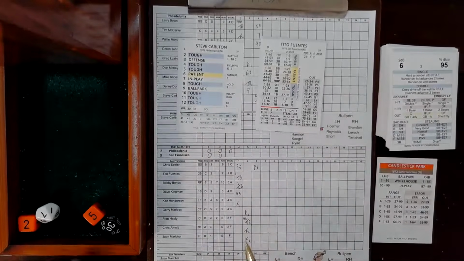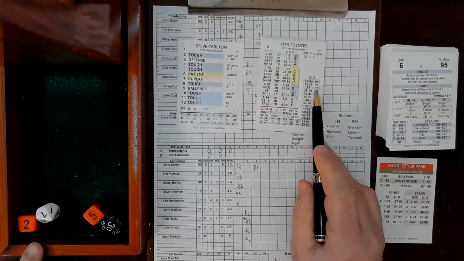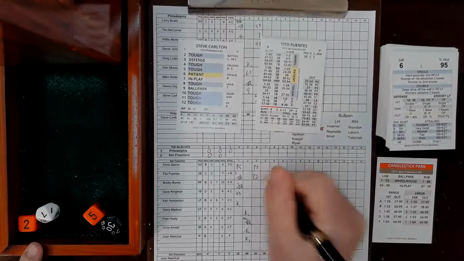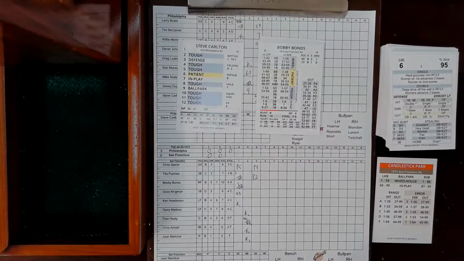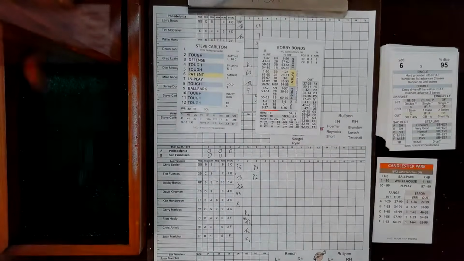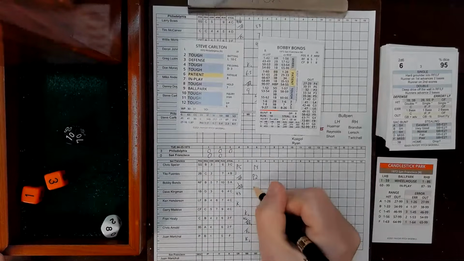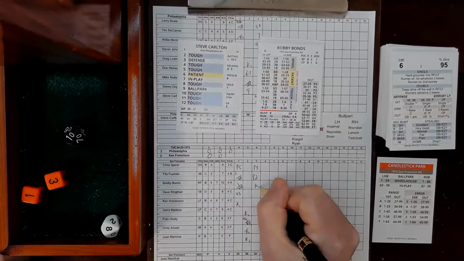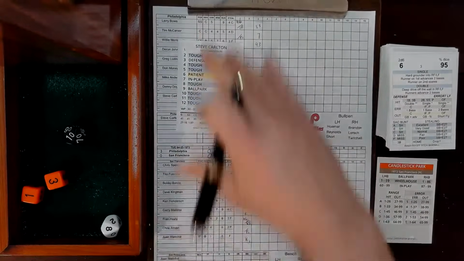7 is in play. 37. That only goes to 32. So 37's a pop out to the catcher, McCarver, and there's 2 away for Bobby Bonds. We get a 4, which is tough. 18, that's a strikeout, and that is strikeout number 4 for Carlton. So that will be a 3-up, 3-down inning.